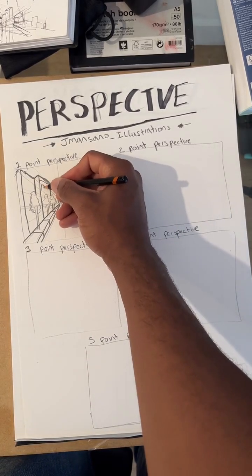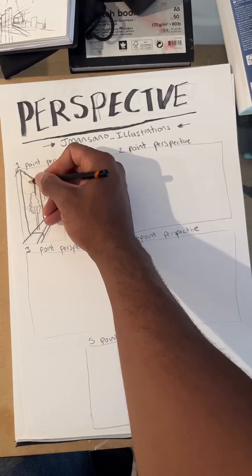Is this for Art GCSE? Well, of course, you can use it for Art GCSE as well.